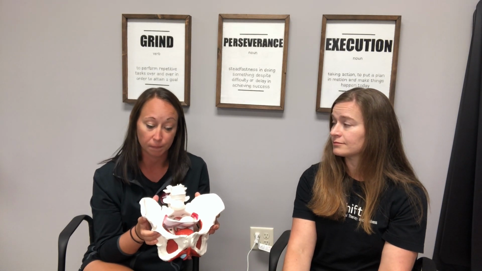Individuals who might see us specifically for pelvic floor therapy, it doesn't always have to be that they're leaking urine. Like I said, it could be low back pain, it could be hip pain, tailbone pain, pain with sex. There's that incontinence piece.